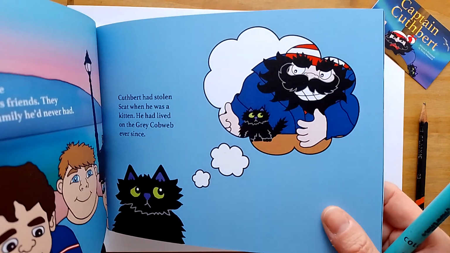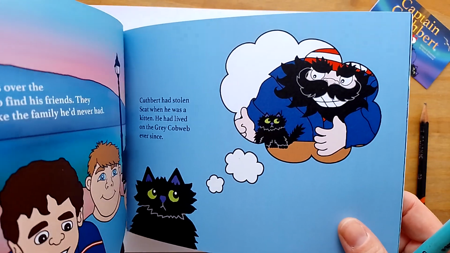Here we go. See if I can find him in this book. I've already had the picture up once and I've let it go. There we are. Can't find it. Where's it gone? Oh, there we go. There he is, stealing Scat. There's a kitten. Right. That's showing his nasty side. So I'm going to draw him now.